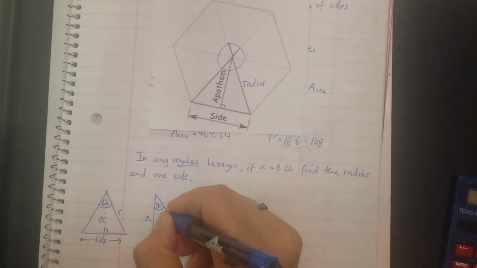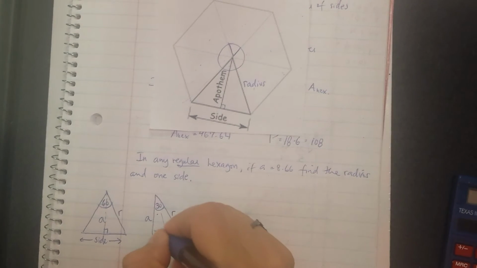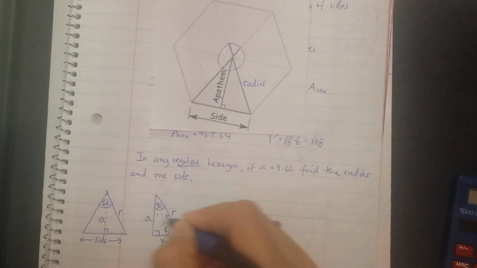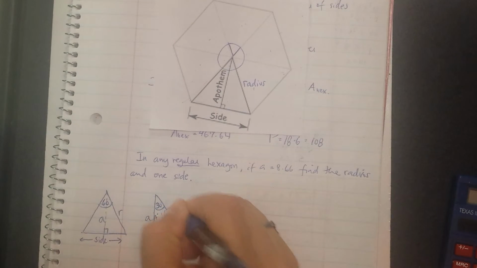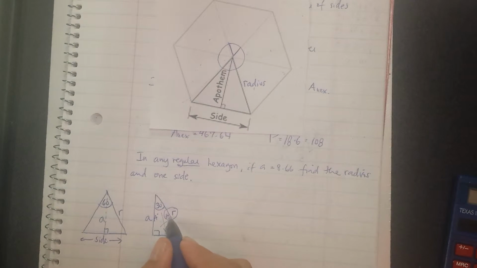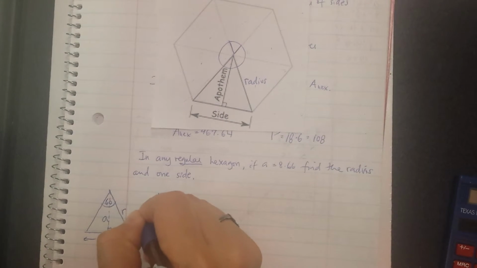All right, label your triangle. That's going to be O. That's going to be H, and that's going to be A. It doesn't matter what it is, it just depends what we're finding first. Let's find the radius first. So we're going to circle H. I need something with H, and I know the apothem is 8.66.